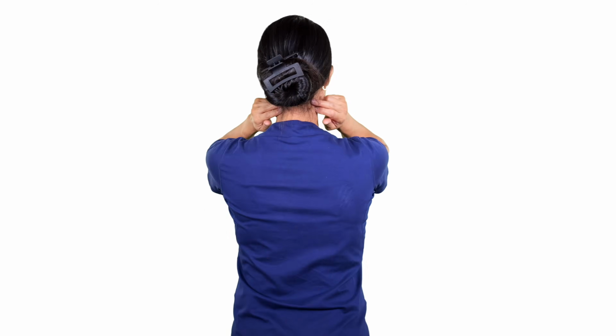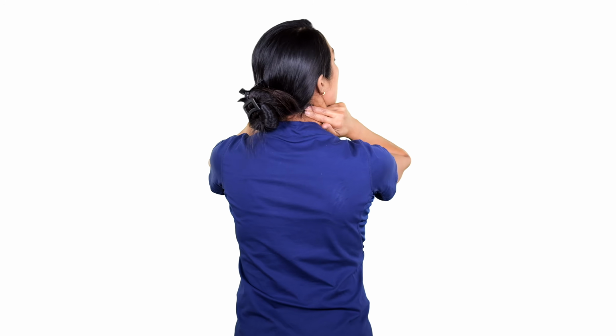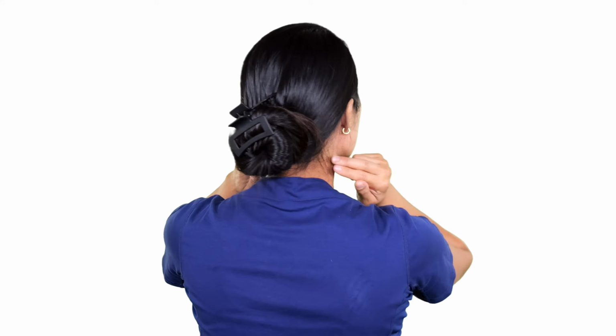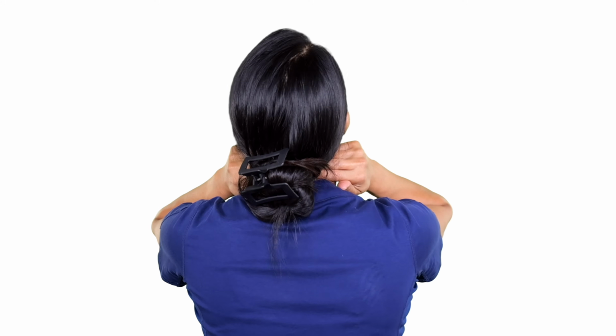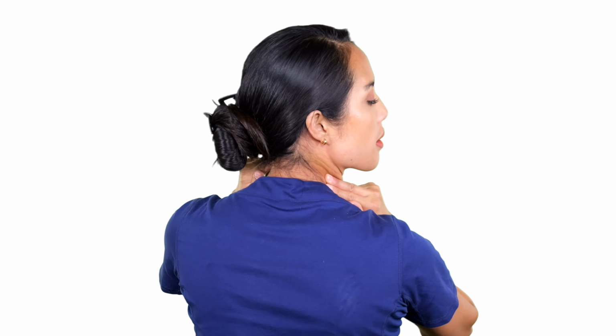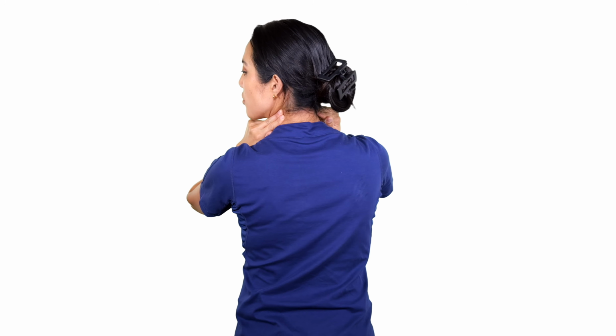Here's what it looks like from the back. Fingers at the base of the skull, looking up. And as I rotate my gaze over the shoulder, you see the fingers glide across the side of the neck. It feels really good when you do it right. Feel some muscle release, some tension release, and don't forget to do the other side too.